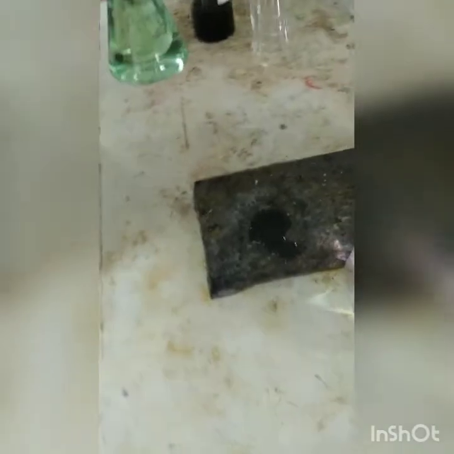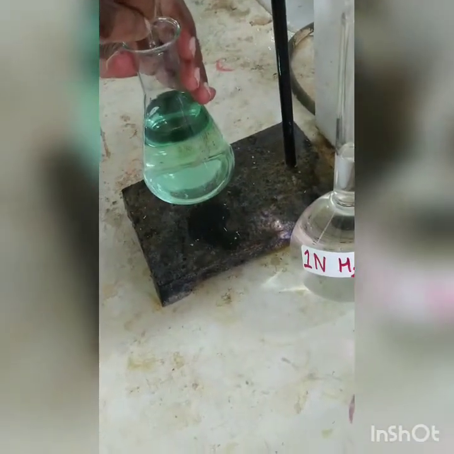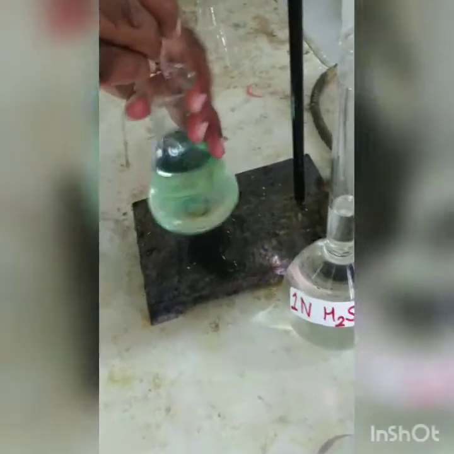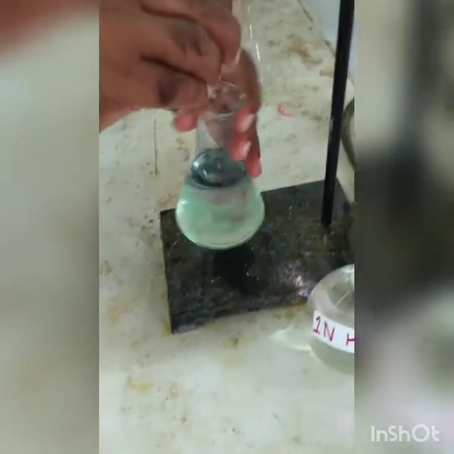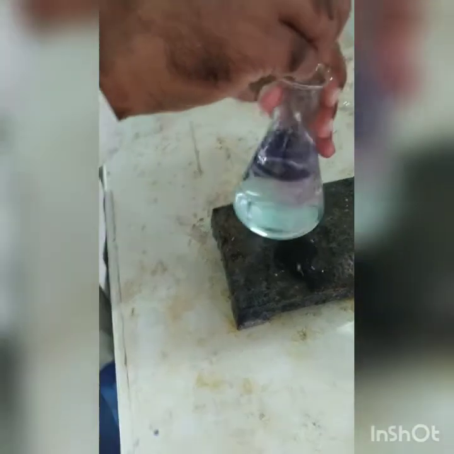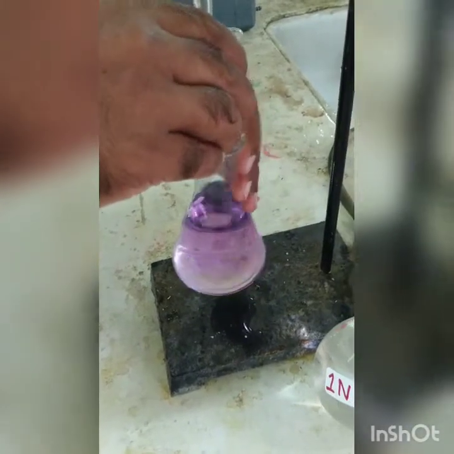Again we are going to titrate it till the sample turns lavender. As compared to the earlier sample, this green shade is less, and immediately you can see it is turning lavender. So the ml of titrant required here will also be less. Yes, it has turned lavender.